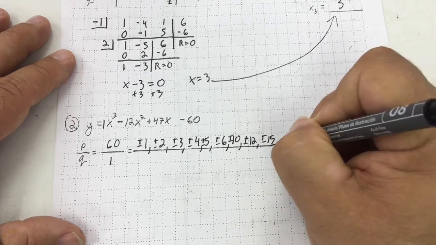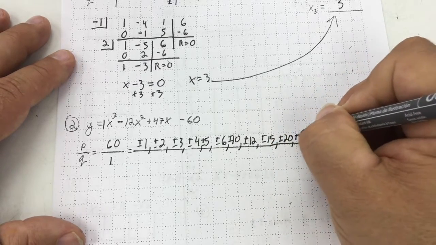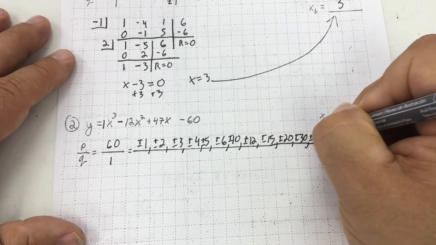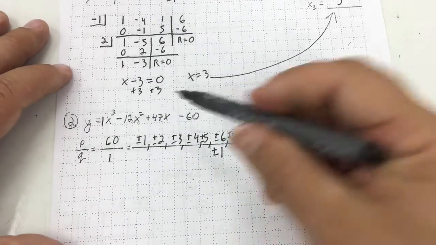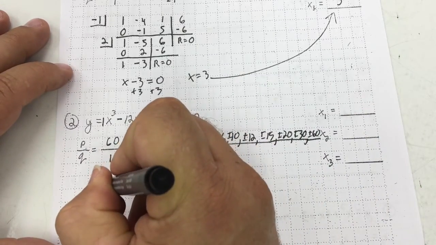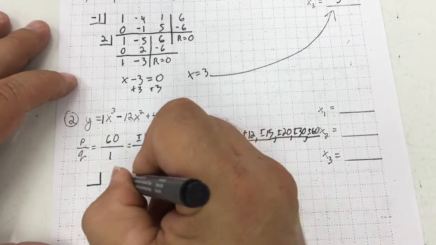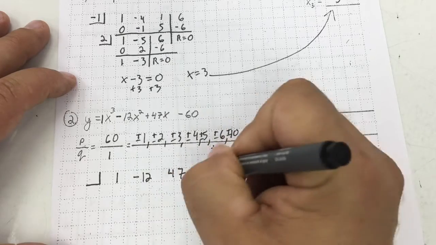Need to lengthen this line. And 20 goes into 60. 30 goes into 60. And last but not least, 60 goes into 60. All over the factors of 1, which is plus minus 1. I'm going to start the synthetic process. I'm going to write down my backwards box, but I don't know what goes in it yet. I'm going to bring down the coefficients. 1, negative 12, 47, and negative 60.